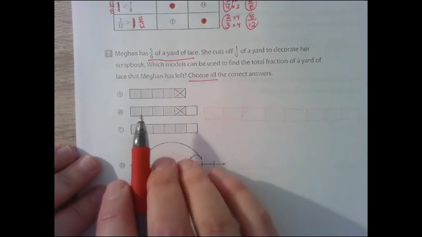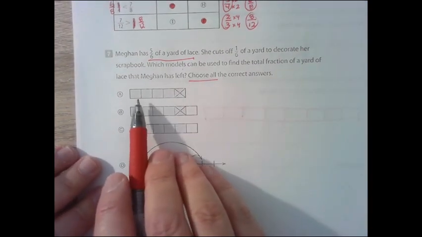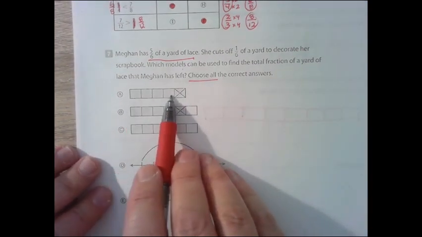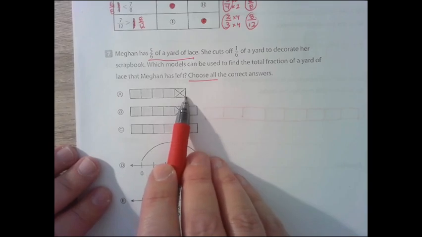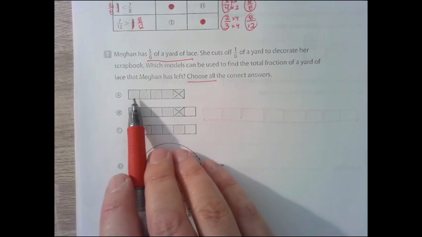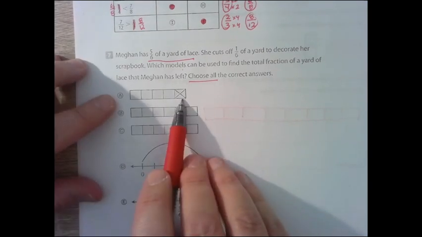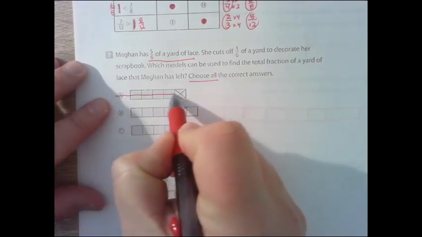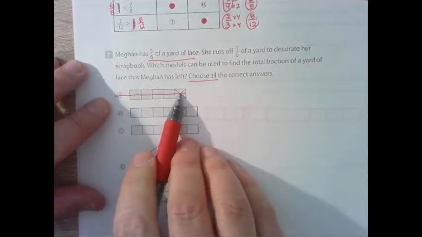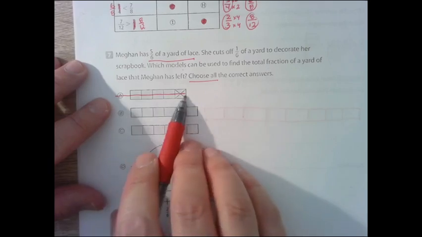Let's look at A. First of all, I have a piece that's cut into 1, 2, 3, 4 fifths, not sixths. So actually what this is, is 5/5, which is a whole, take away 1. So this is not correct because it's not even sixths. It's only fifths, 1, 2, 3, 4, 5. So that is not an option.